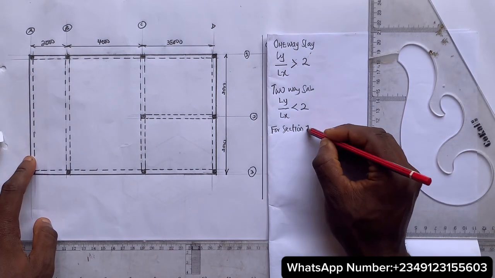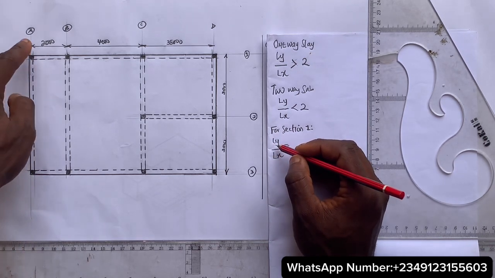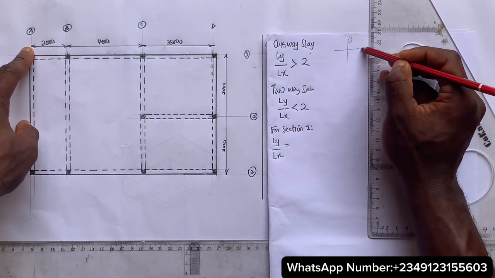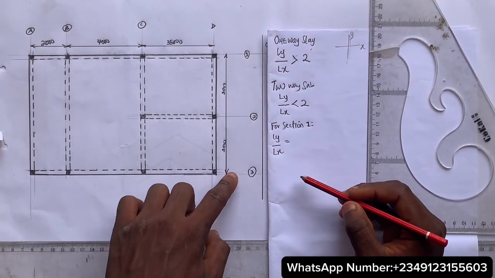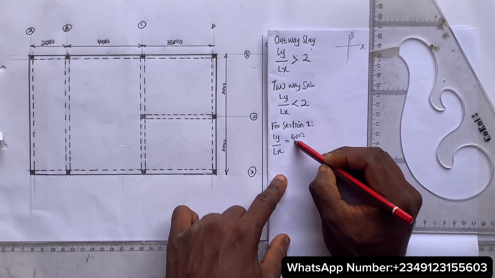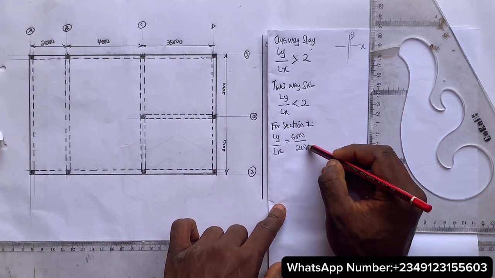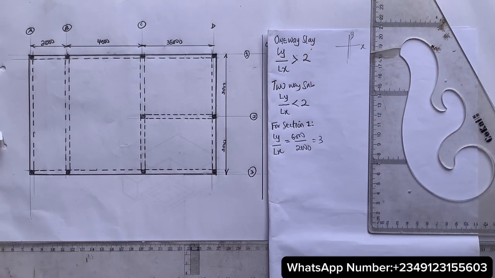So for section 1, my Ly over Lx is equal to what? From your graph, this is the y axis and this is the x axis. So Ly signifies the vertical. For this section 1, the vertical from end to end is 6,000, divided by Lx, which from end to end for section 1 is 2,000. So divide these two, I'll have about 3.